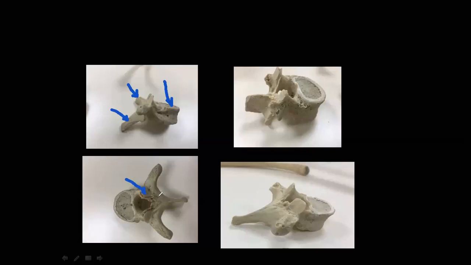Superior articular process, from articulation. Identify. Lamina. Yes, very important because there is a ligament here.